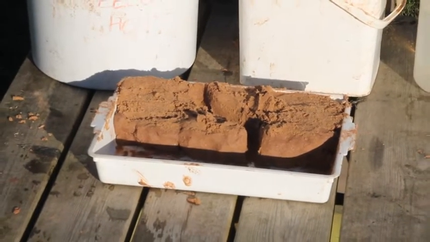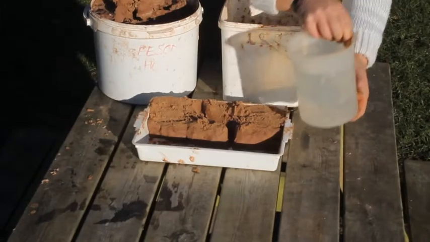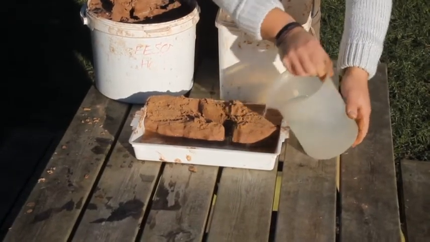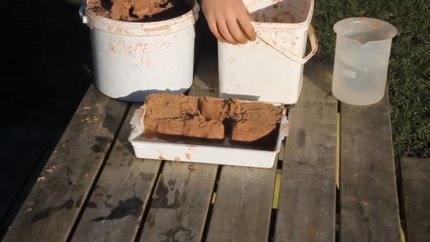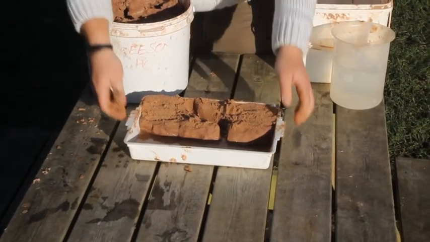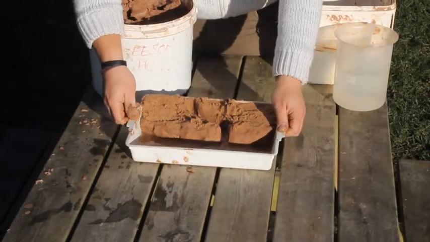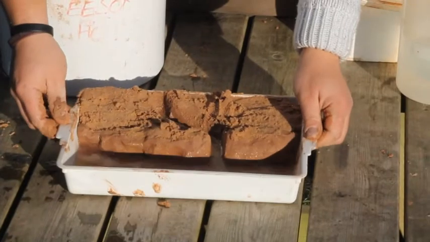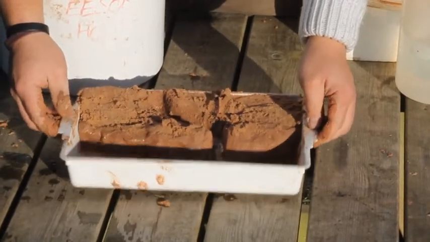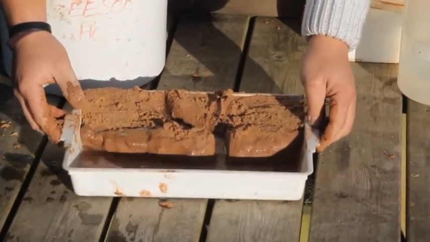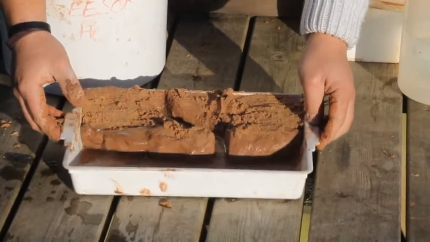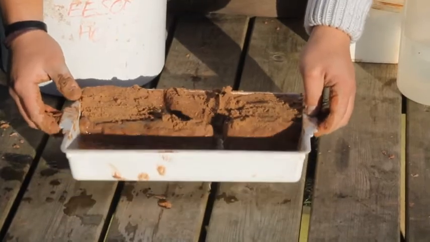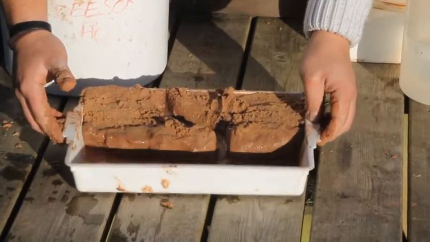Now again, what we need to do is add our sea. And again, we need to create those waves. So just gently rock the tray back and forwards, creating those waves. Now what happens is, as that sea level has risen, it has penetrated through the gap in the hard rock and is running back up through the old river valley.